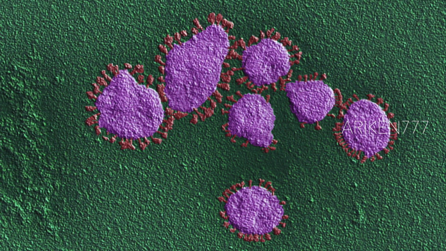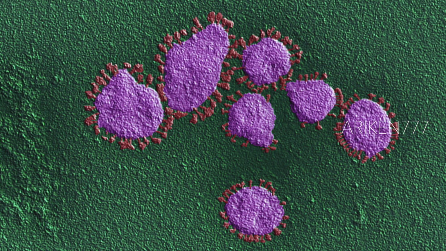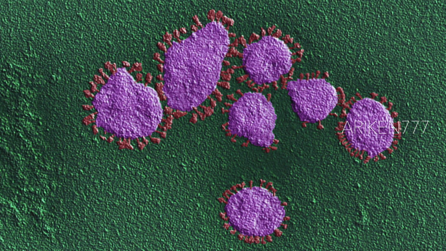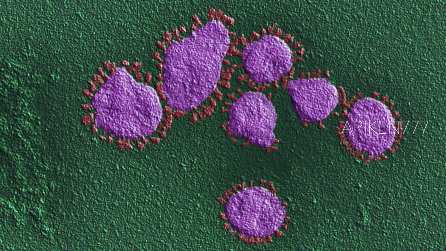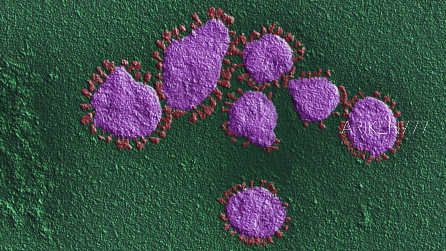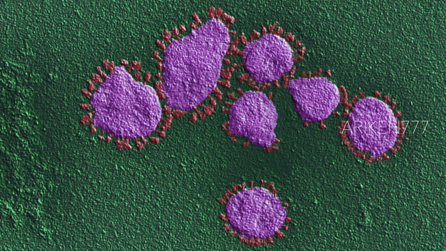About 25% of banal respiratory diseases in humans are caused by coronaviruses. The novel coronavirus, like the SARS virus, belongs to the beta coronaviruses. SARS coronavirus causes high fever, difficulty breathing, coughing, and pneumonia.